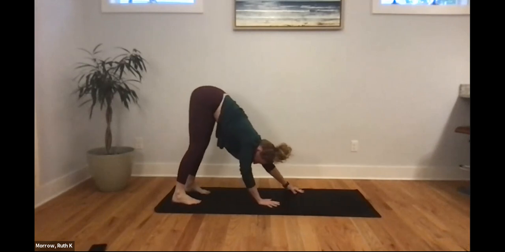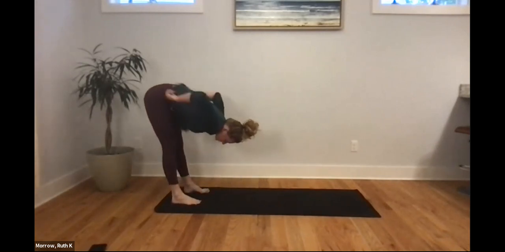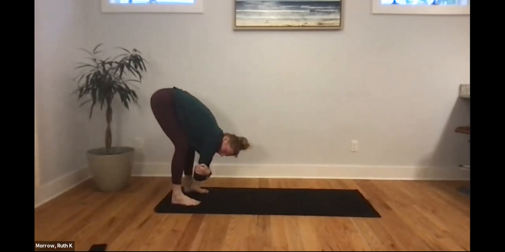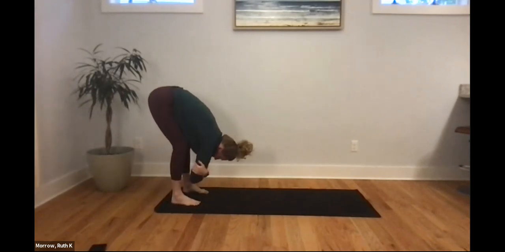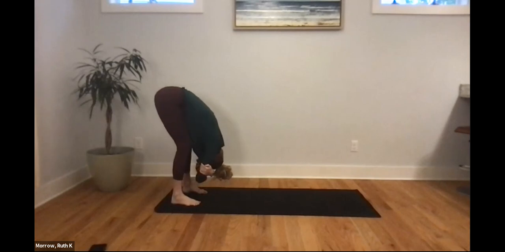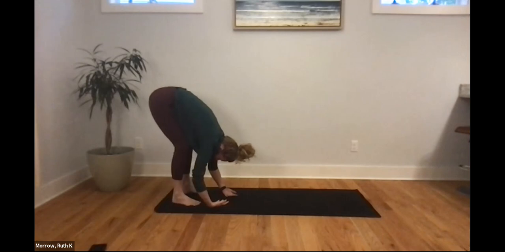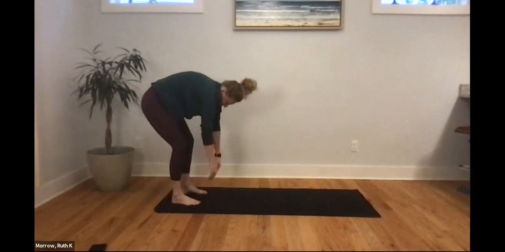And now walk your hands back to your feet. Come to the back of the mat in a forward fold. Let your upper body hang here. You can grab opposite elbows, sway. Release your arms and bend your knees as you rise up to stand.